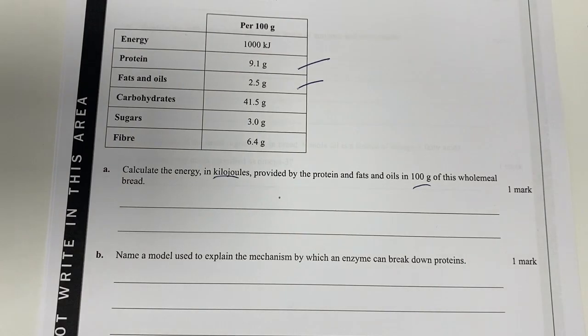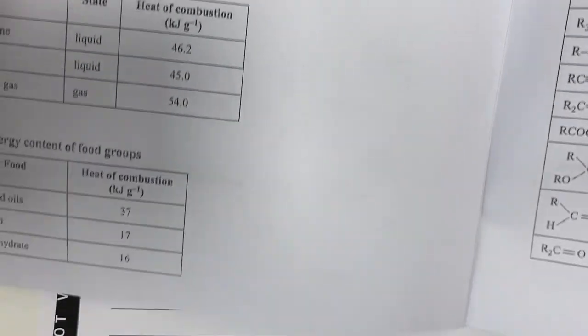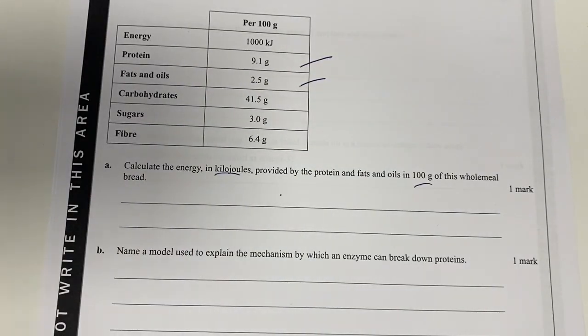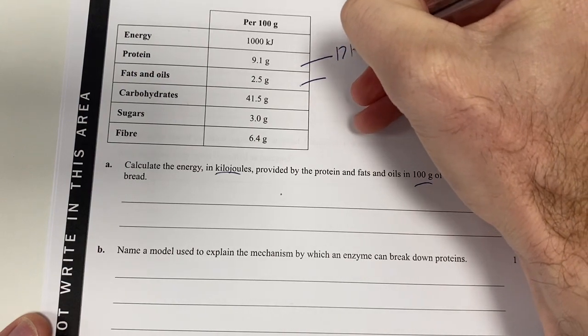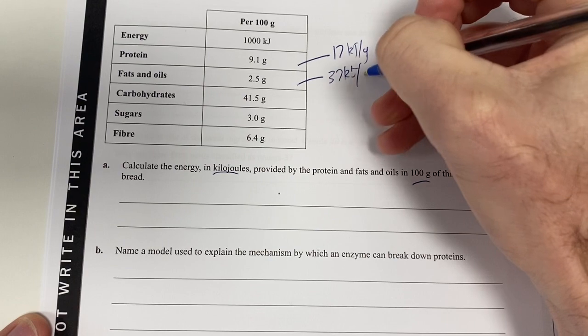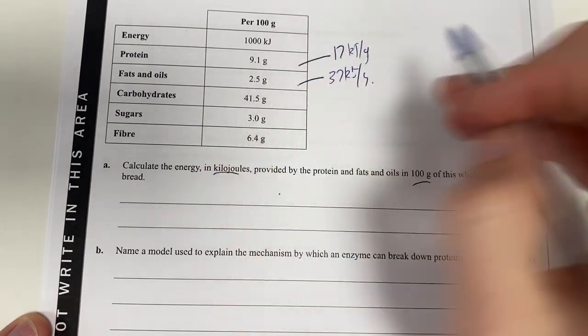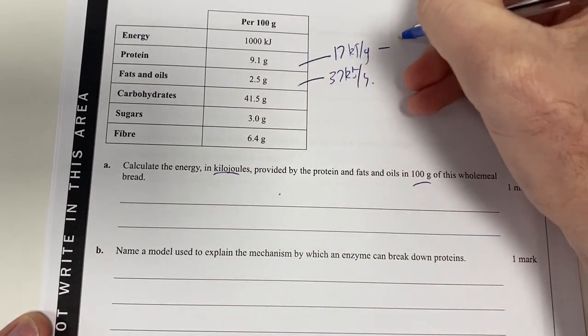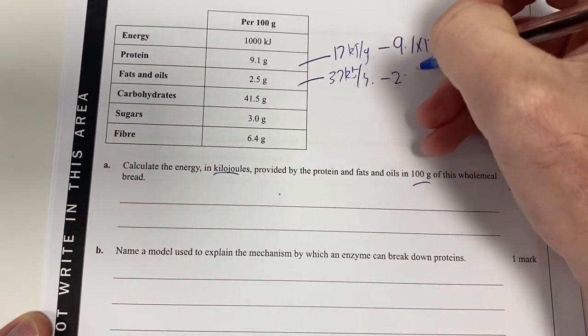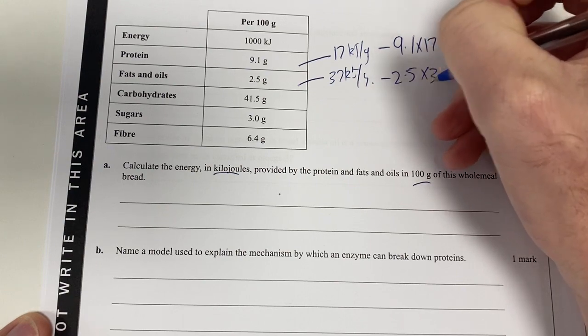Now, energy content of food is in our data booklet here. I'm up to page 10, and I can see I've got energy content for various foods. So therefore, my protein is going to be 17 kilojoules per gram, and my fats and oils is 37 kilojoules per gram. I've got per 100 grams, I've got this much, so therefore the energy from my protein is going to be 9.1 times 17. My energy for my fats and oils is going to be 2.5 times 37.